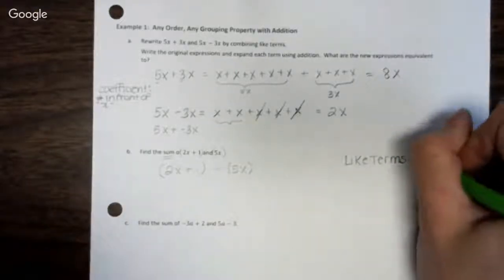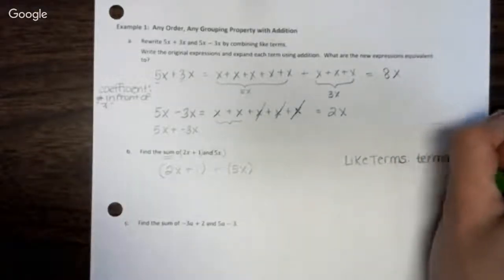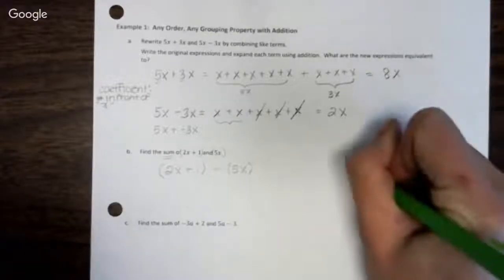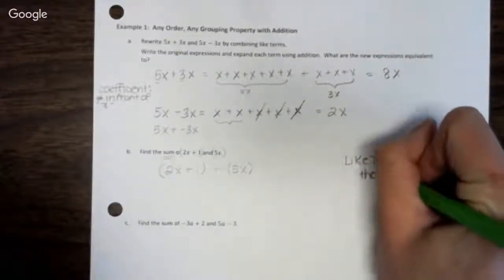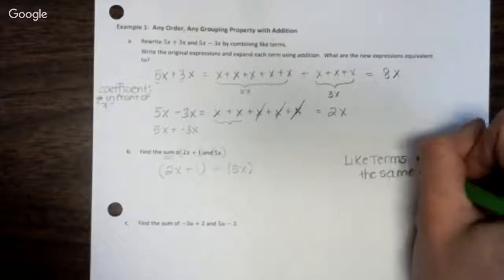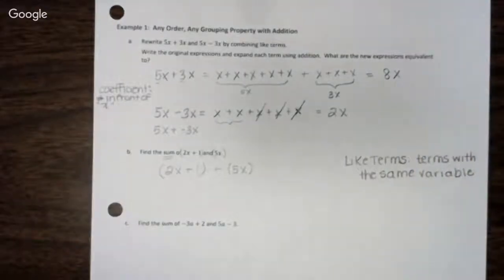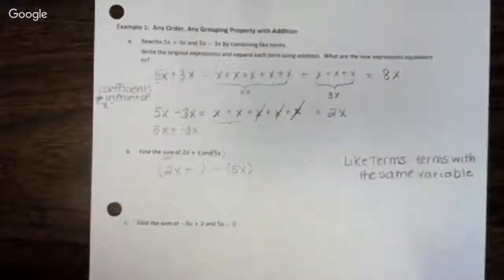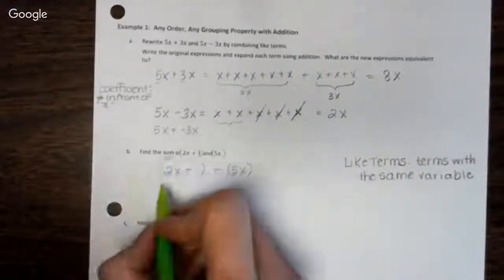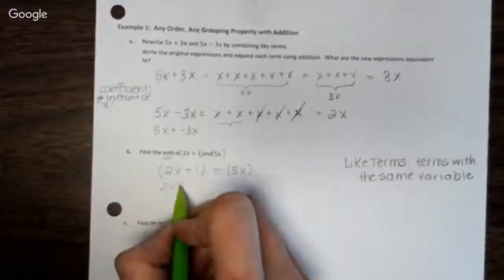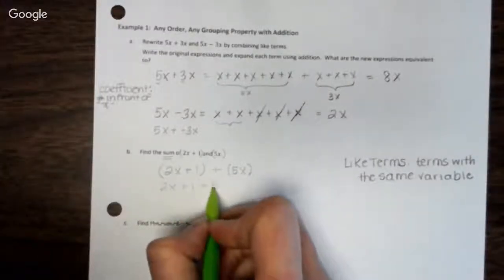Like terms are terms with the same variable. You cannot add two terms that have different variables. So these parentheses, when you're adding, actually mean nothing, and you can get rid of them if they're too distracting. So then it would look like this.